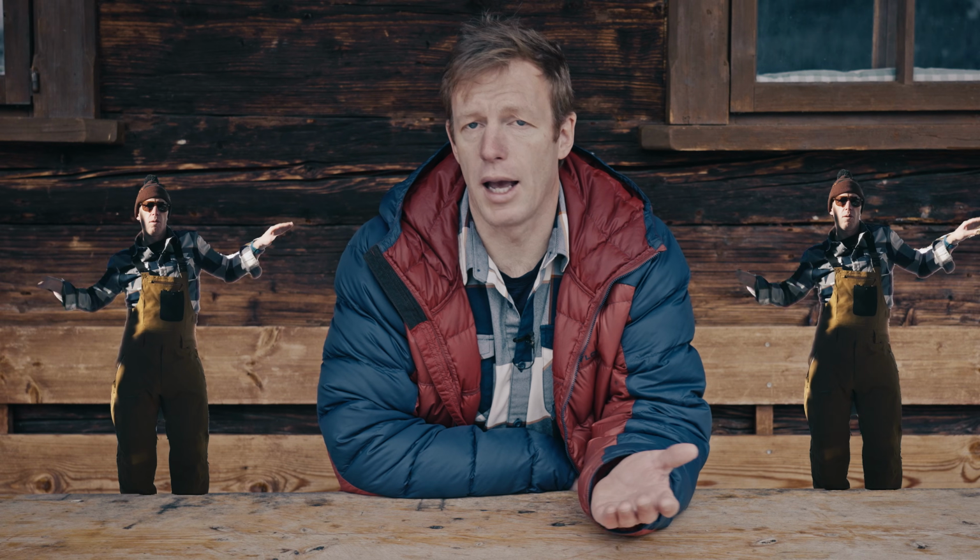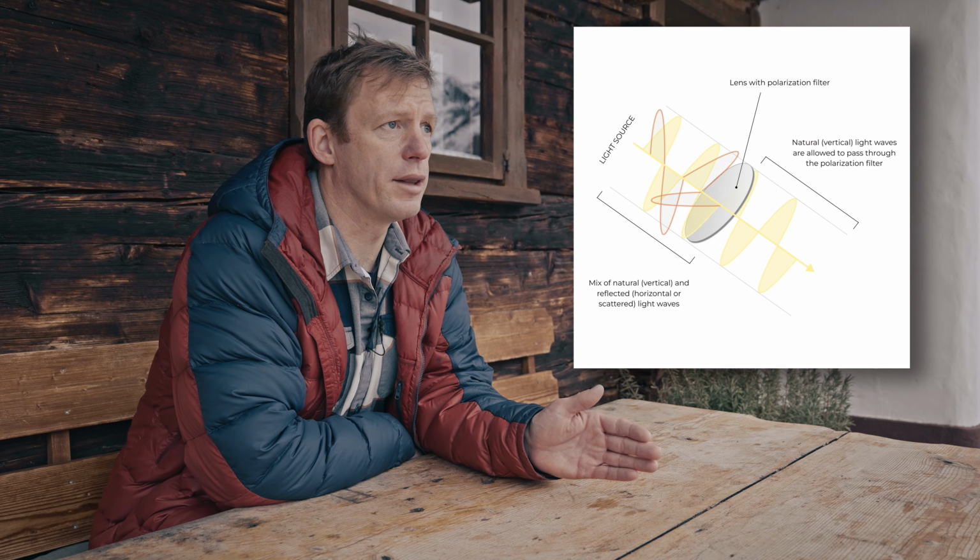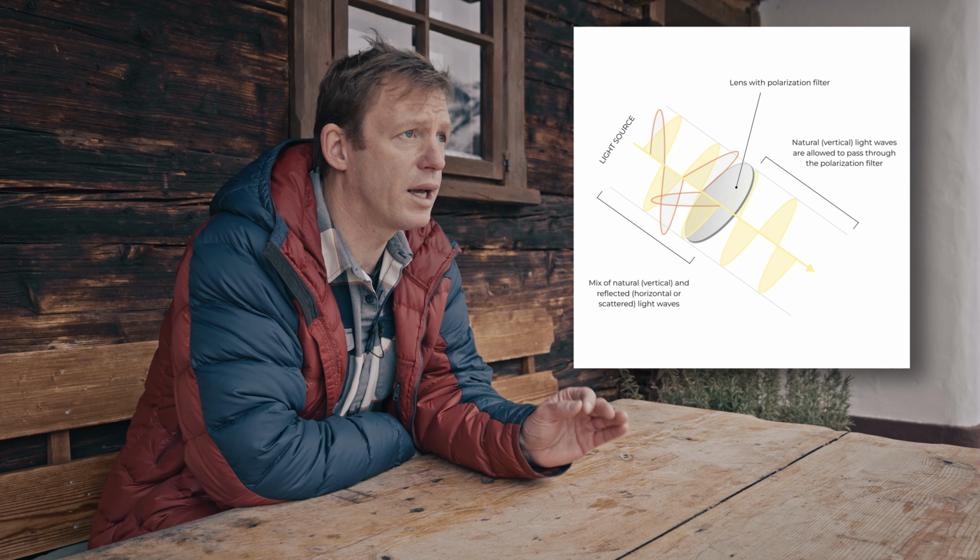polarized, meaning that all the waves will vibrate in the same direction, usually horizontally, and this is what we perceive as glare. Polarized glasses are designed in a way that blocks this horizontally polarized light, while allowing vertically aligned light waves to pass through. Think of it as a fence with vertical lattices.